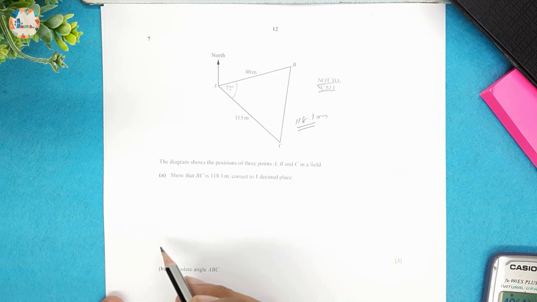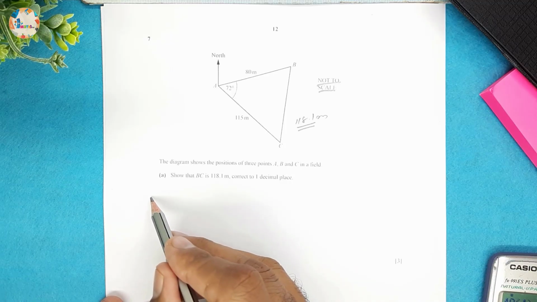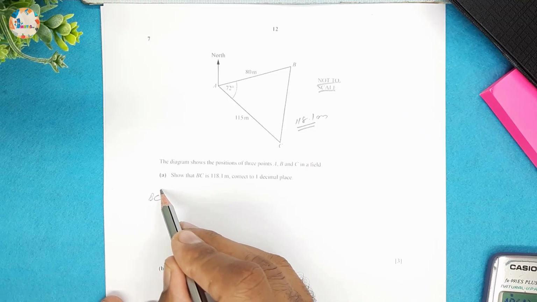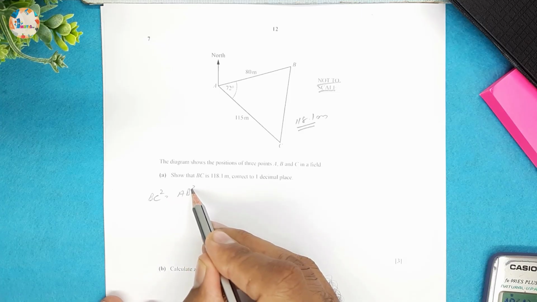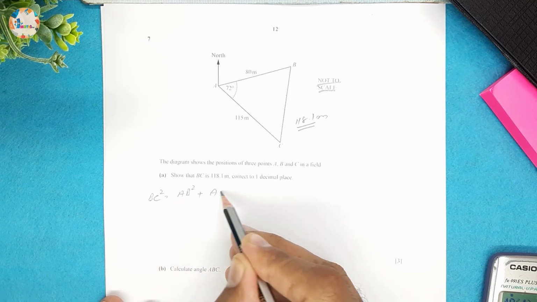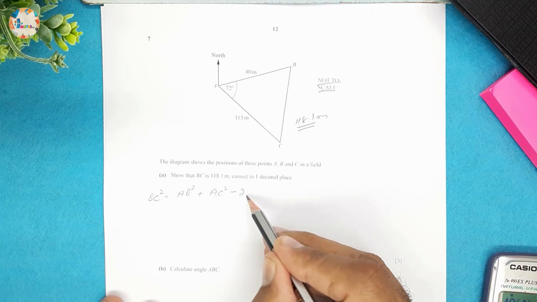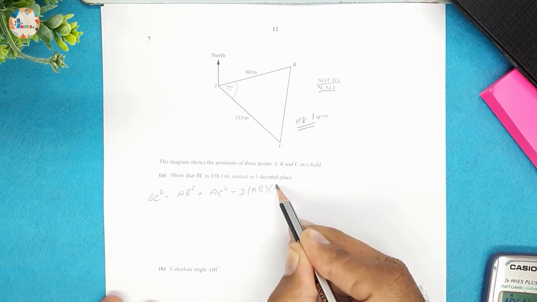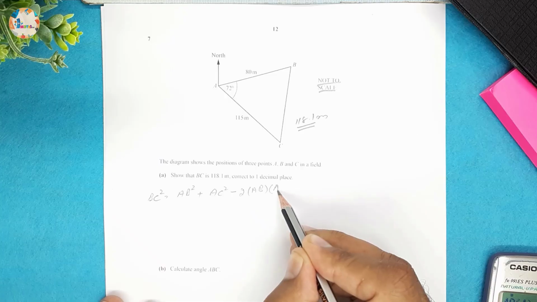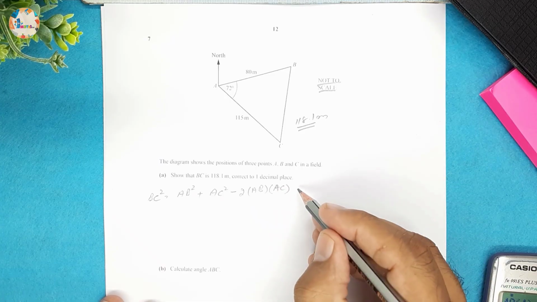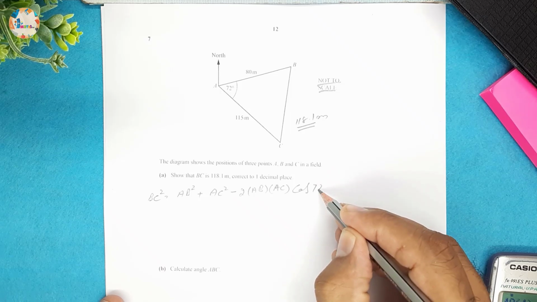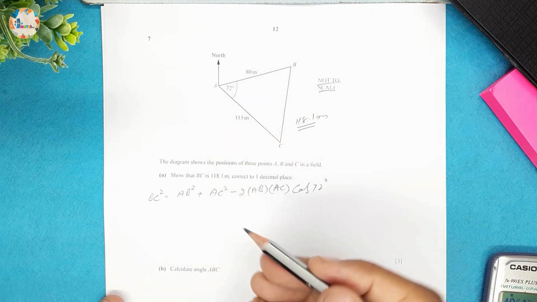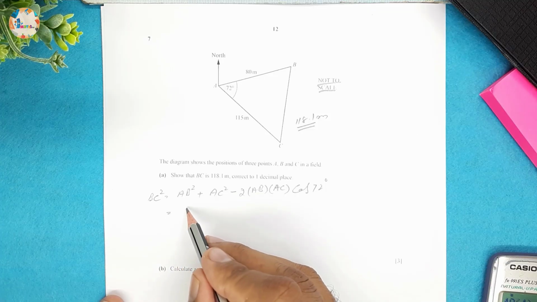So BC is basically, we can use the cosine rule, which is BC squared is equal to AB squared plus AC squared minus 2 into AB into AC into cos of 72 degrees, cos of this angle A. Now we can replace the values.